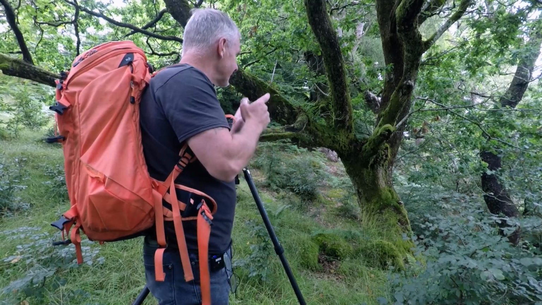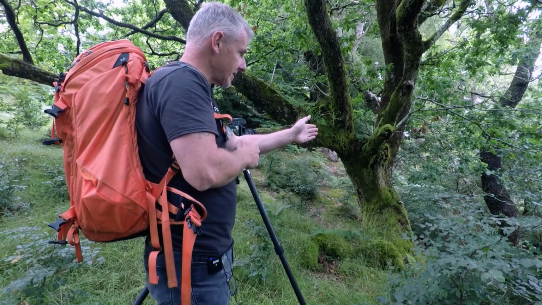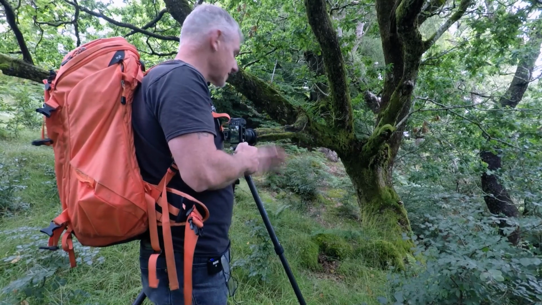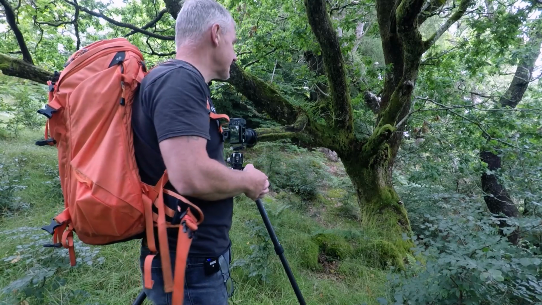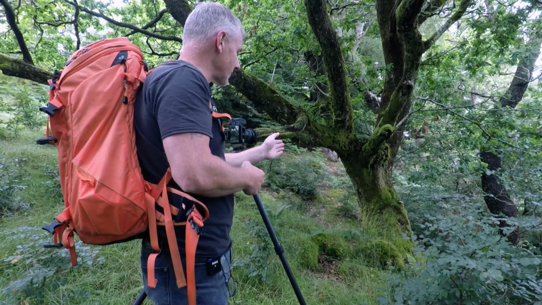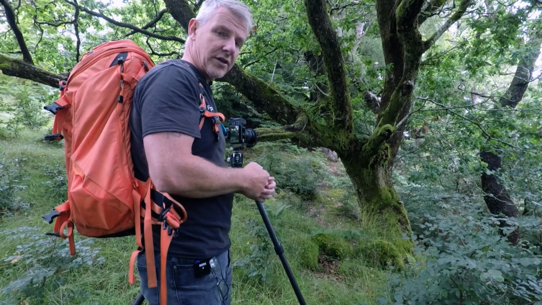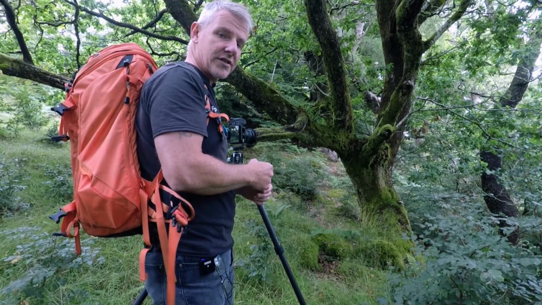So taking the shot, focusing the tree in the background, that's a good distance away from this lens. It's a 24-70 f4 lens. It's a good distance away from the lens, so everything in the foreground here should be in sharp focus.